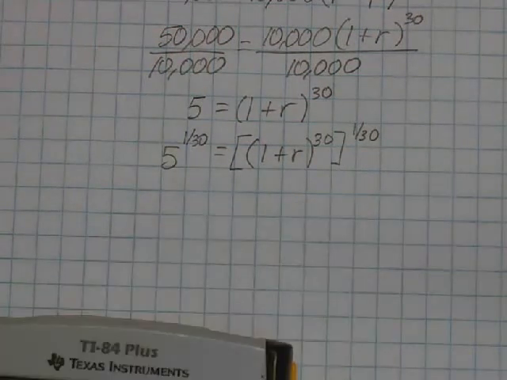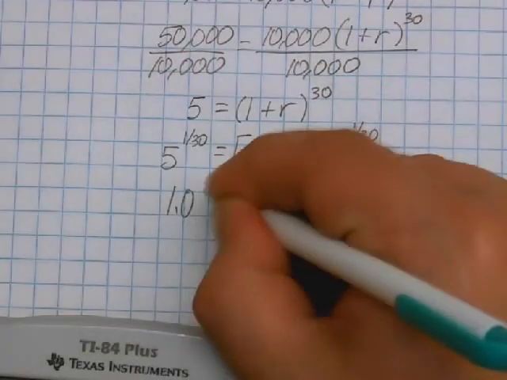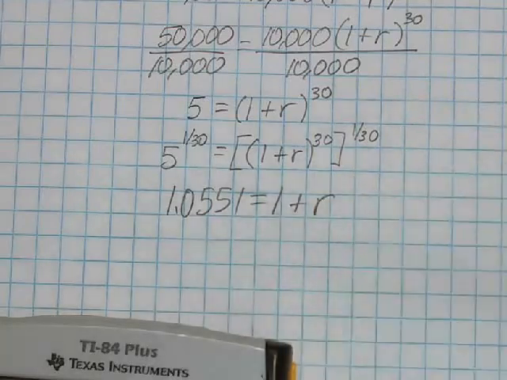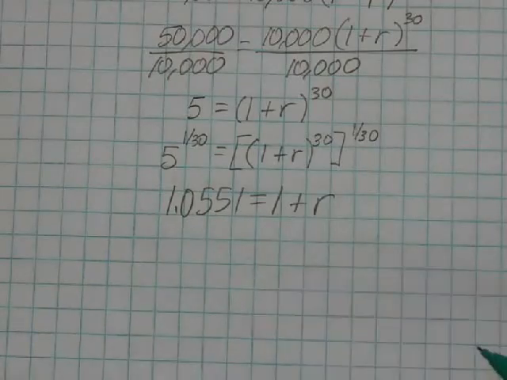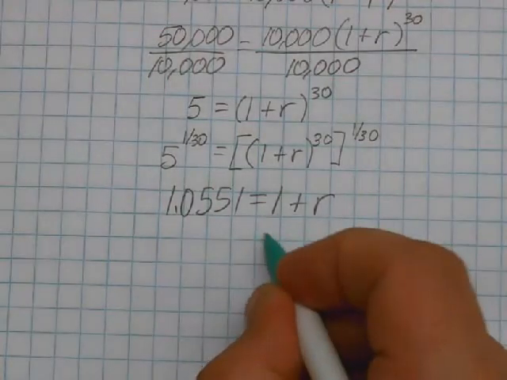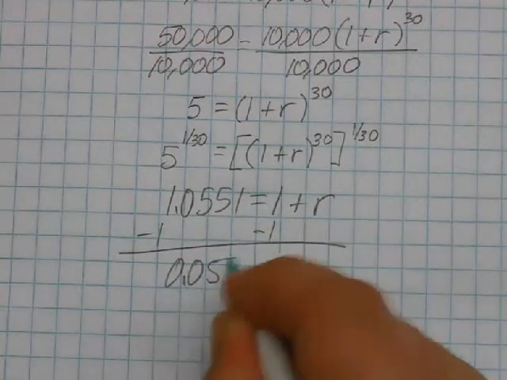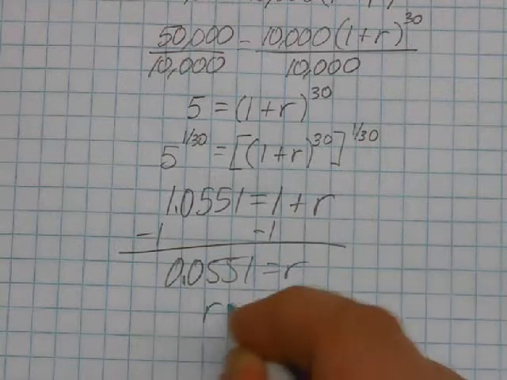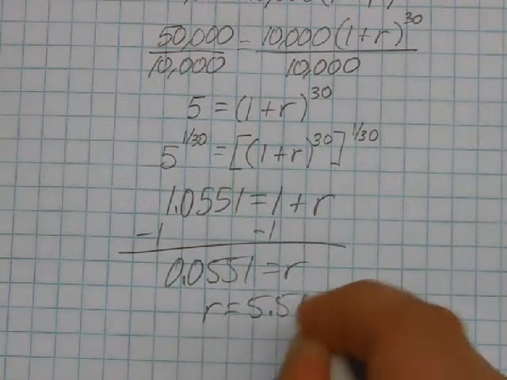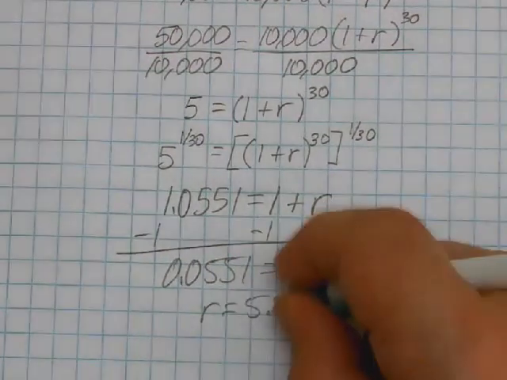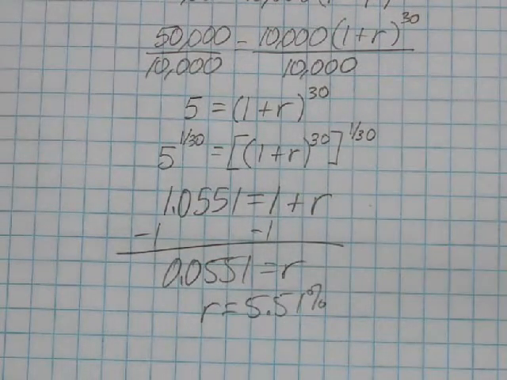So I get 1.0551 equals 1 plus r. So to solve for r, I'll subtract 1 from both sides. 0.0551 equals r. So r is about 5.51%. Make sure that doesn't look like a 7.